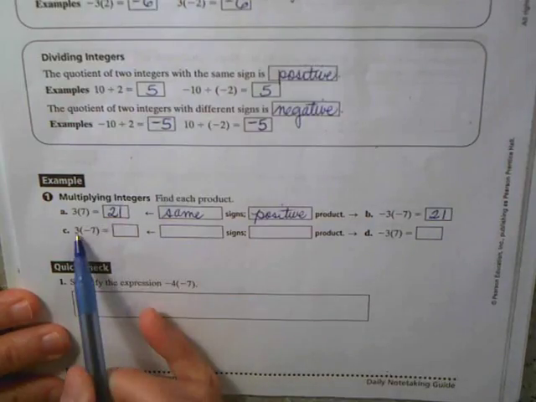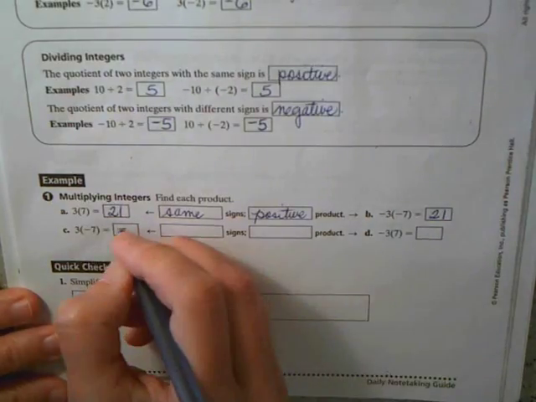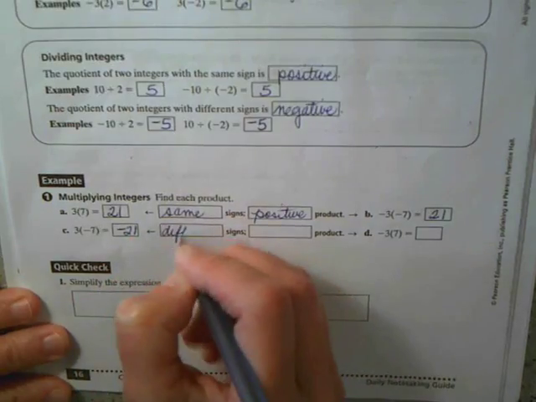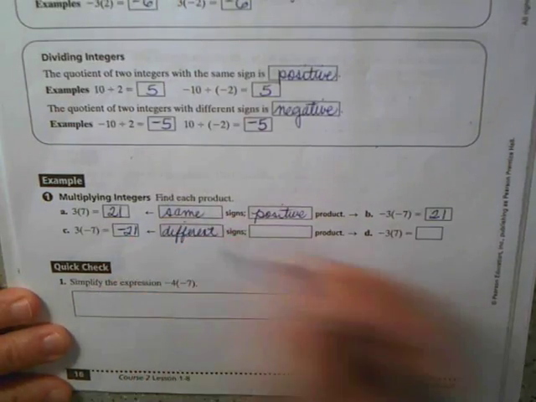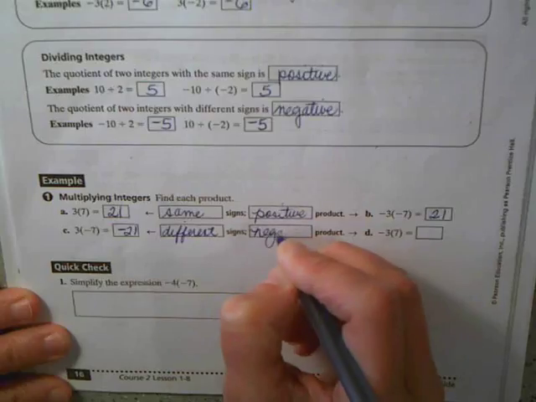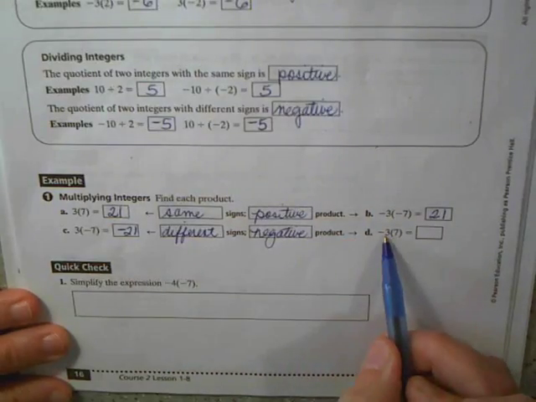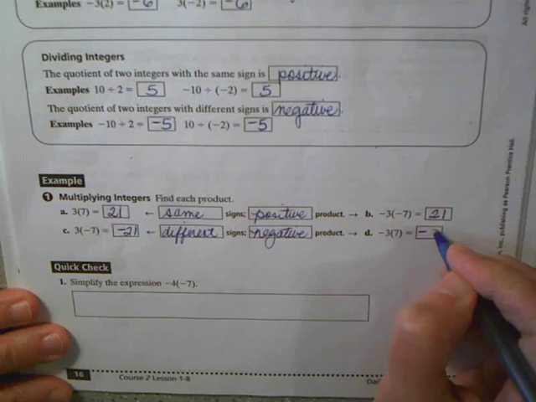C and D show us that 3 times negative 7 is negative 21. So we have different signs and a negative product. Similarly, negative 3 times 7 is negative 21.